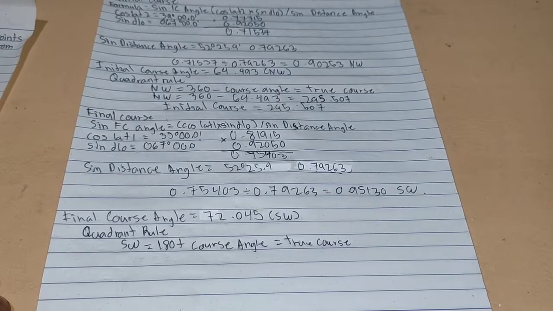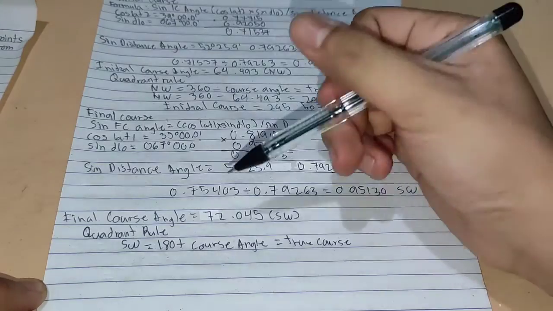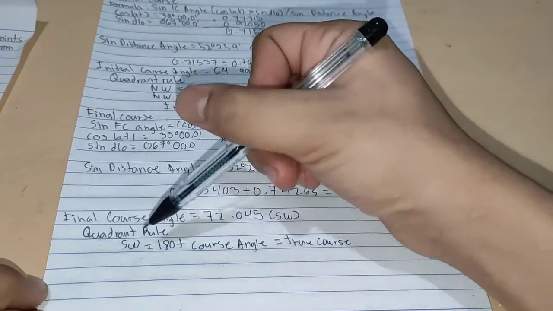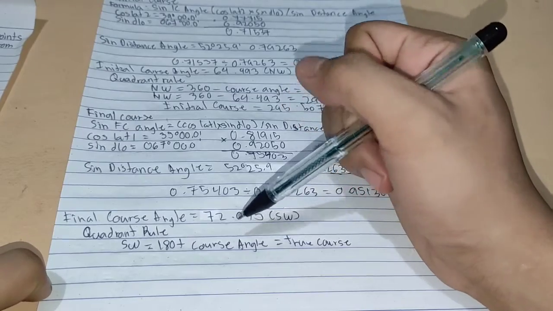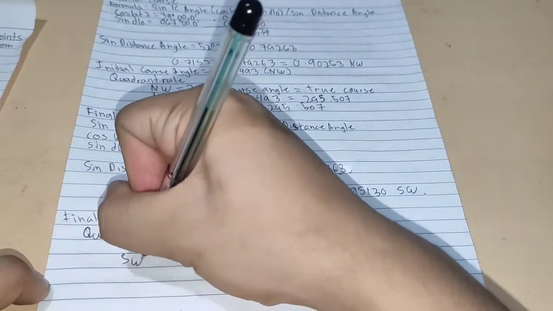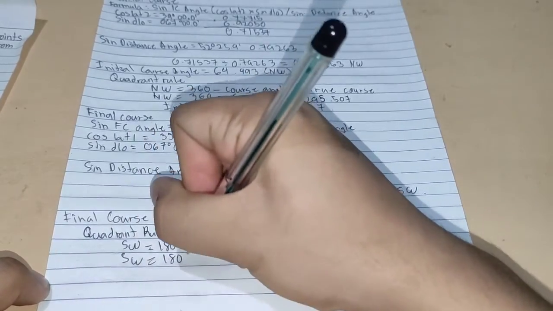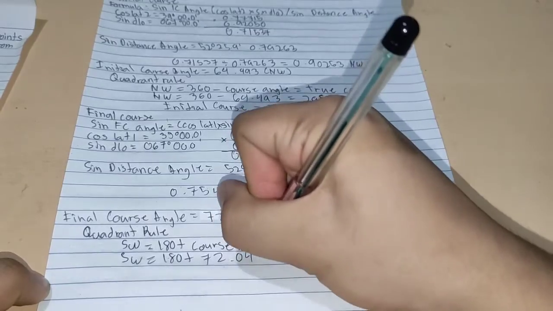So after getting the final course angle, we are now proceeding to the quadrant rule. So we are looking for the southwest because it is indicated in our final course angle. So quadrant rule, here is our formula. Southwest is equal to 180 plus course angle equals to true course. So we need to substitute it. So southwest equals to 180 plus 72.045.